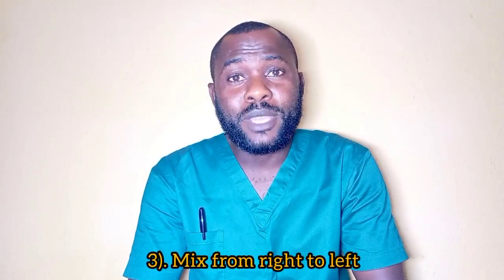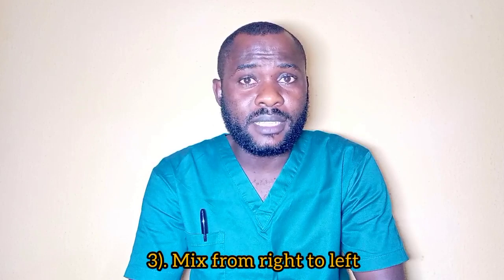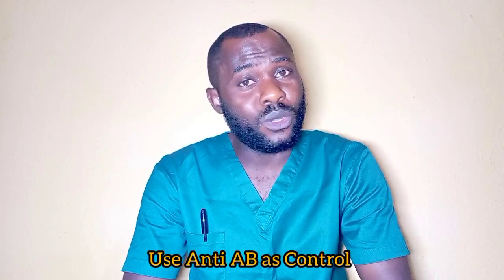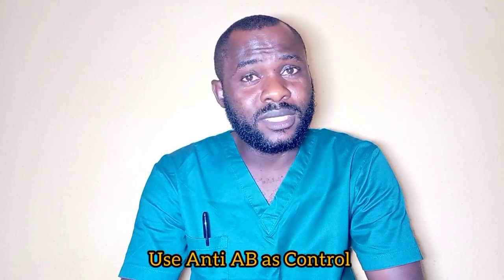And three, mix from right to left, because the avidity of O cells is usually longer than that of A cells and B cells. And also, in the case of the presence of weak antigen, formerly known as DU antigen, as this will save time. So also the Antisera AB can serve as your control, because whenever there's a reaction on either the A cell or B cell column, there is always a reaction on the AB cell column.